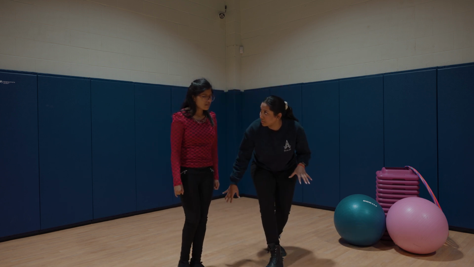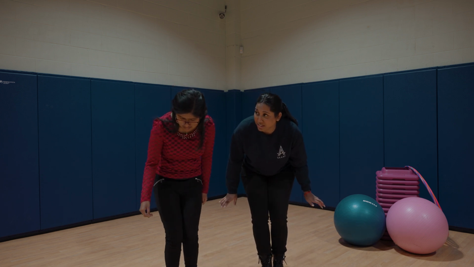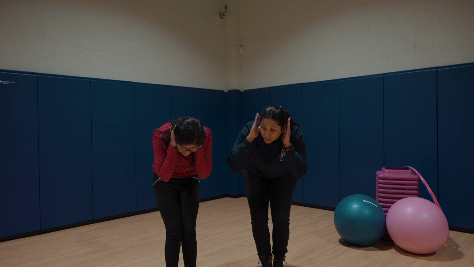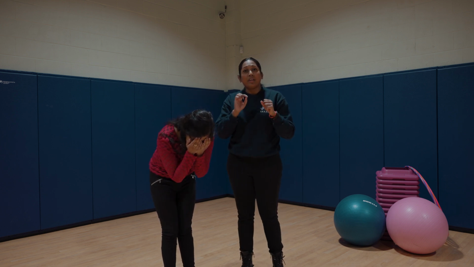Show me tippy-toe. So you're tippy-toeing? Okay, and then cover your ears. Cover your ears? Yeah, cover your face. Cover your face. Okay, exactly. So show them little movements like that where if they're scared, what would they do?